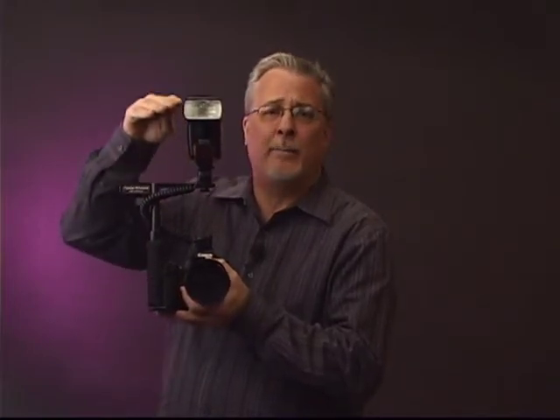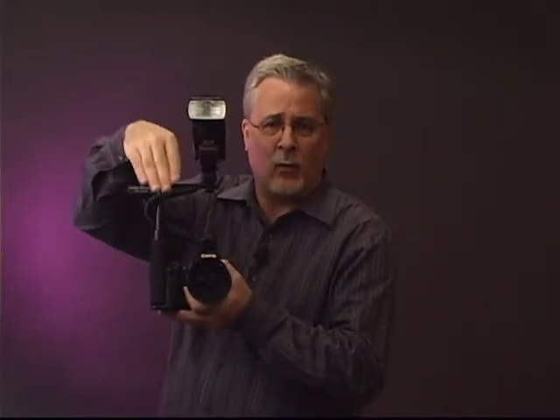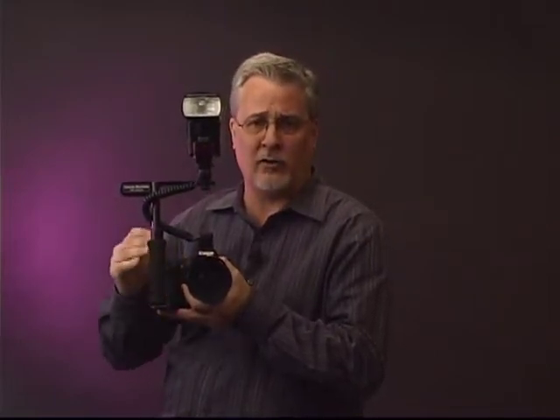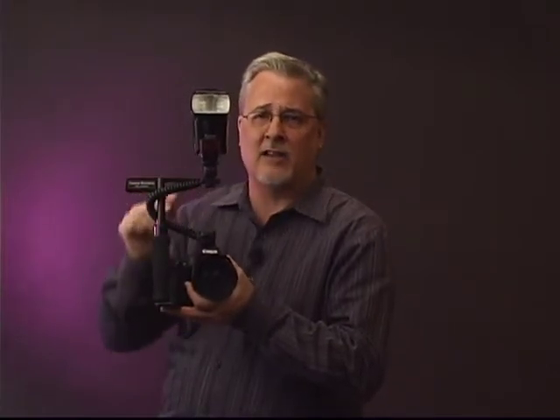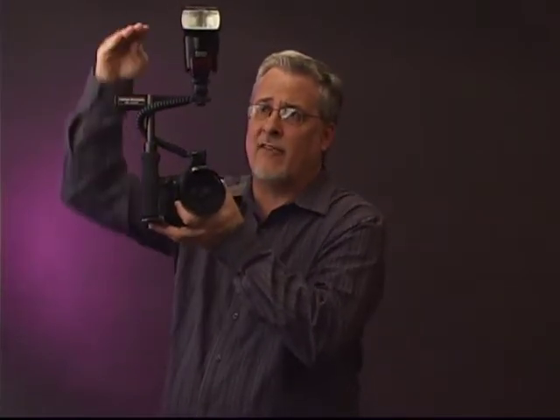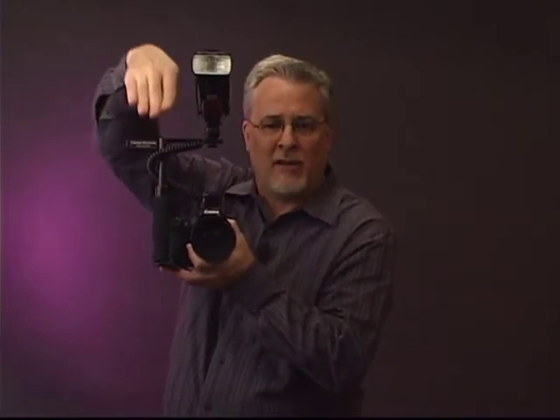The other thing getting the flash up higher does for you is it pushes the shadows downward, so that if you do happen to photograph someone near a wall or too close to something in the background, you don't see the shadows outlining the subject because the flash is coming from up above. Those shadows are being forced down behind the subject. So that's really helpful.